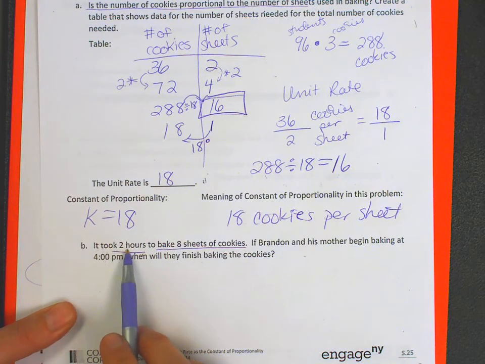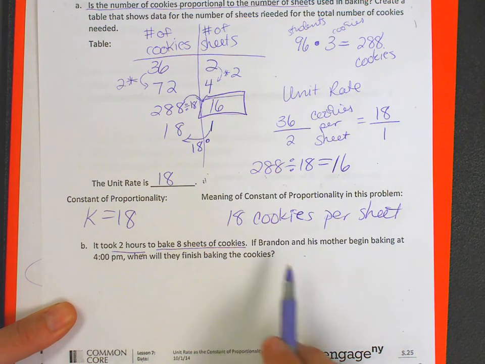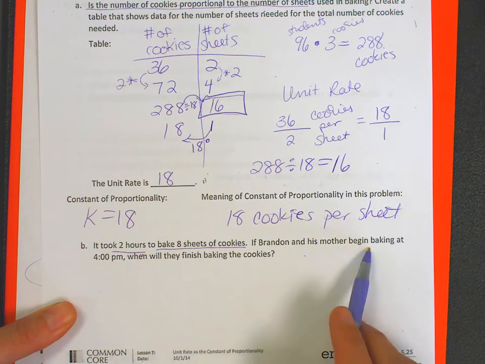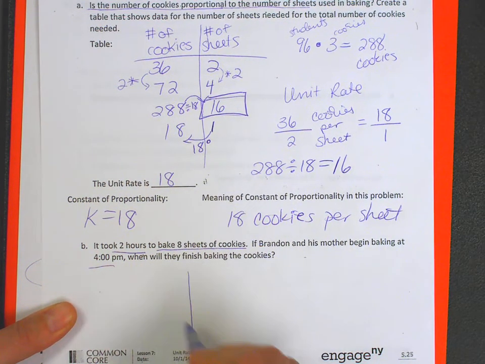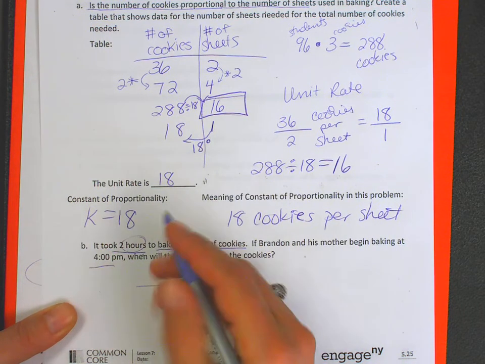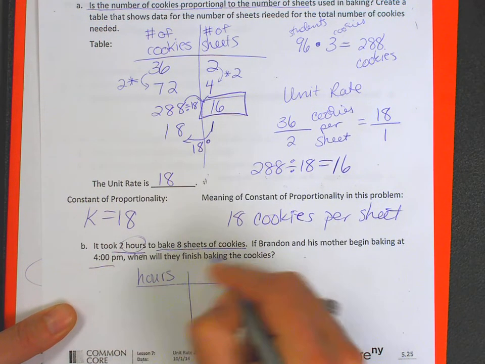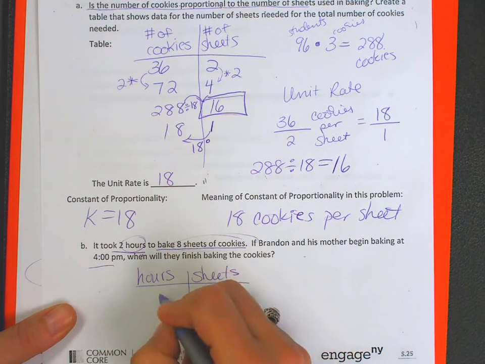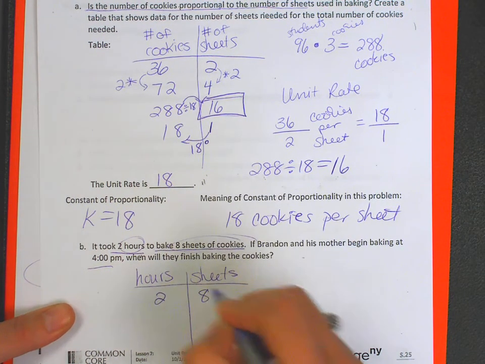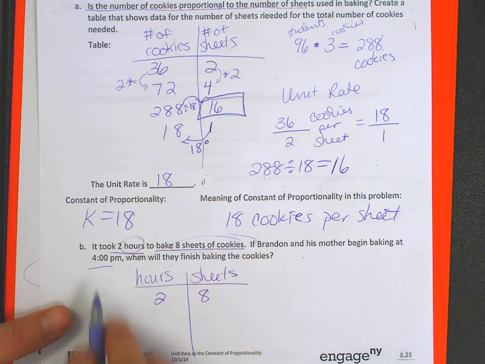It took 2 hours to bake 8 sheets of cookies. If Brandon and his mother began baking at 4 p.m., when will they finish? Okay, what are the variables? What's changing in here? I'm talking about hours. Talking about sheets of cookies. 2 hours for 8 sheets. I'll get to this time stuff later.